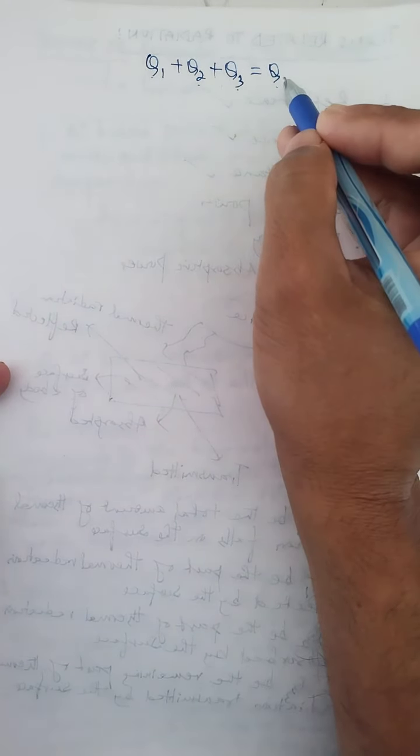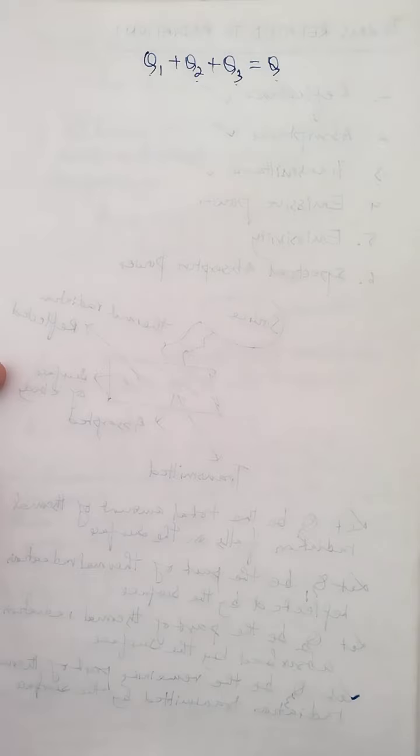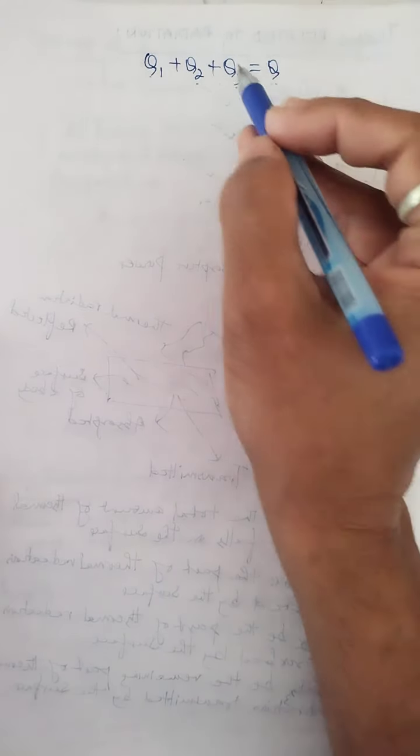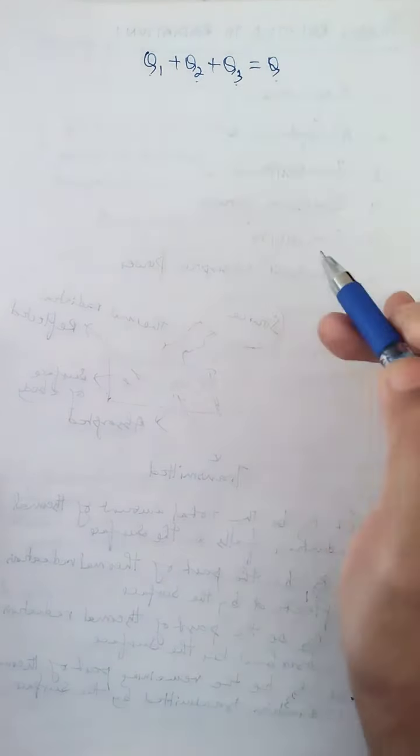Because as far as the law of conservation of energy is concerned, energy can neither be created nor destroyed, but can simply transform from one body to another. So the total energy remains constant. Following the law of conservation of energy, this relation is always valid. Let me just call this equation 1.